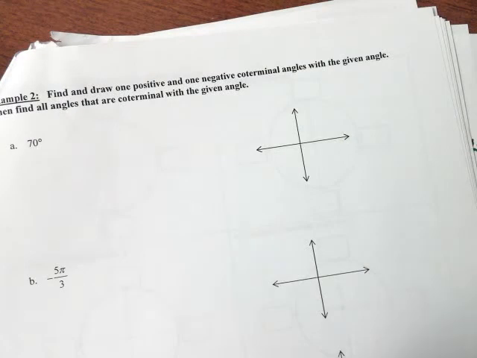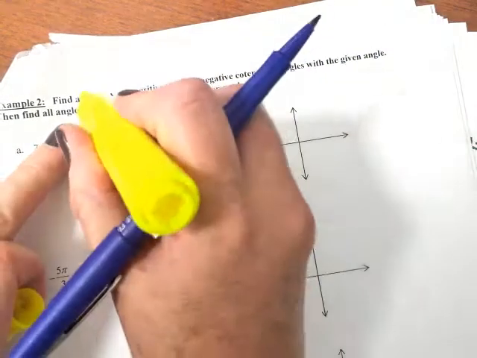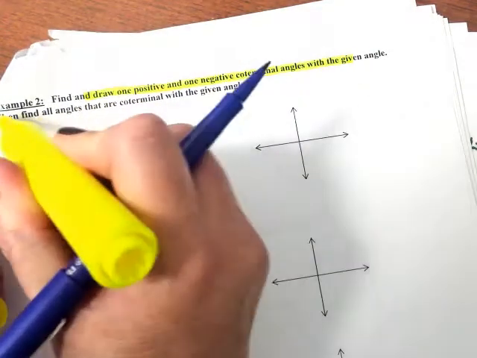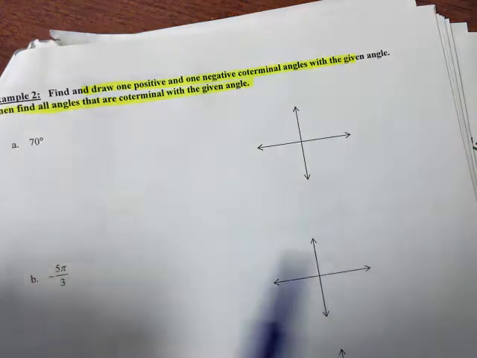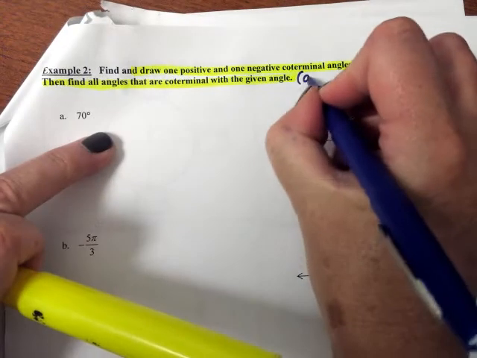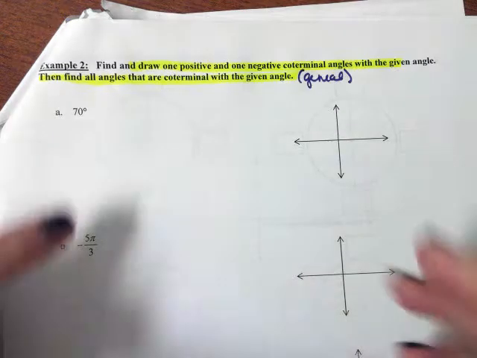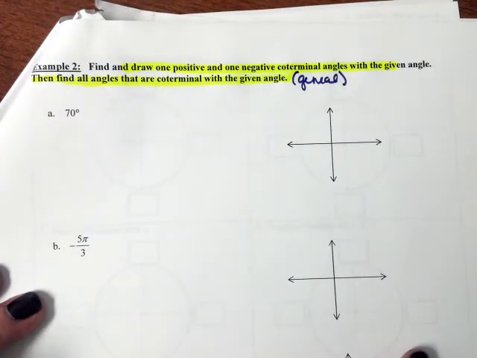So for the next set of examples, not only am I going to find one positive and one negative coterminal angle, but I also want to find all the angles. So that's where I'm going to write that generalization. That's the formula I can use to calculate all of my coterminal angles.